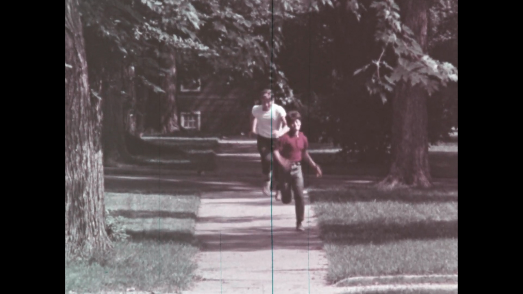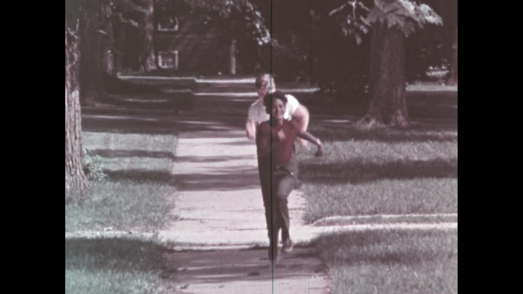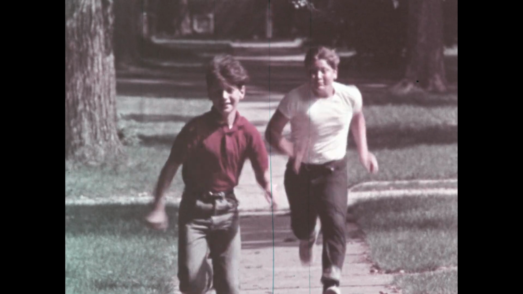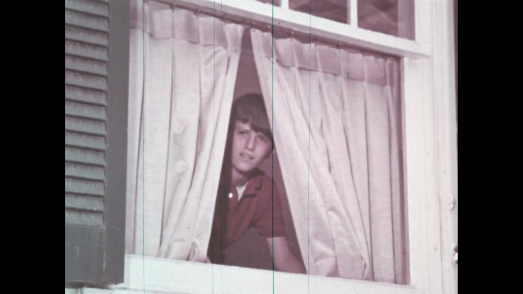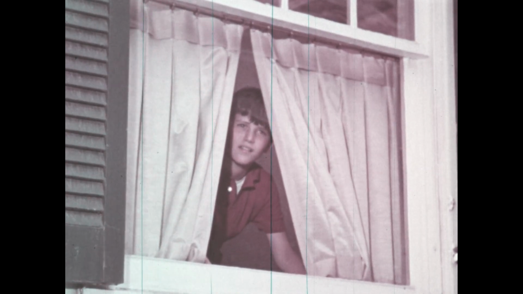These things that happen in a story are often the things we notice first, and they help make the story interesting. Now, one of the things that happens in A Dog on Barkham Street by M.S. Stoltz is that Edward Frost is constantly being chased by the bully Martin Hastings. Edward is the main character in the story. And the fact that he had only one enemy didn't help him much, because that enemy lived right next door.